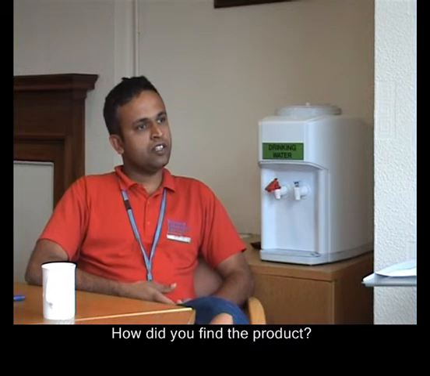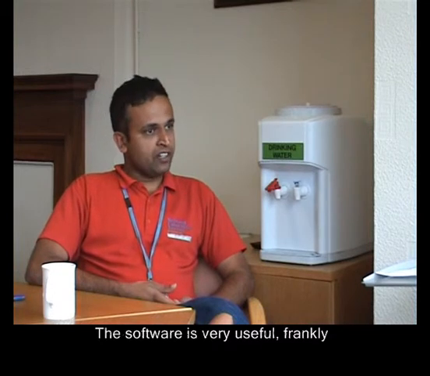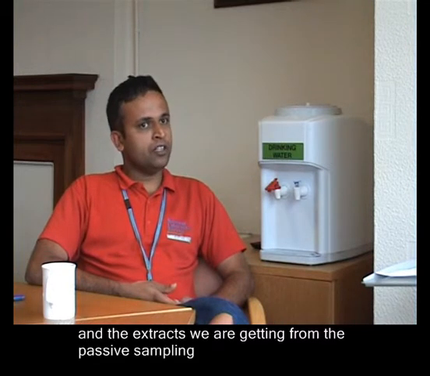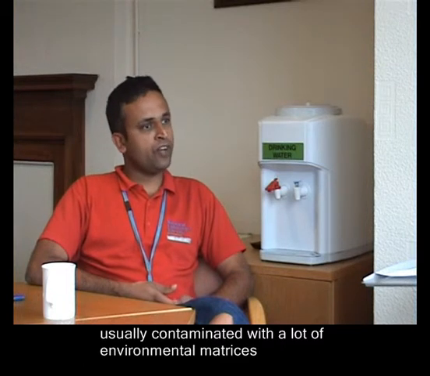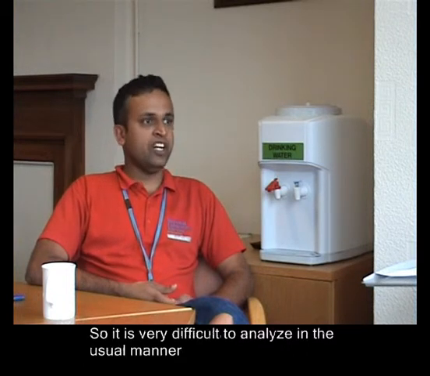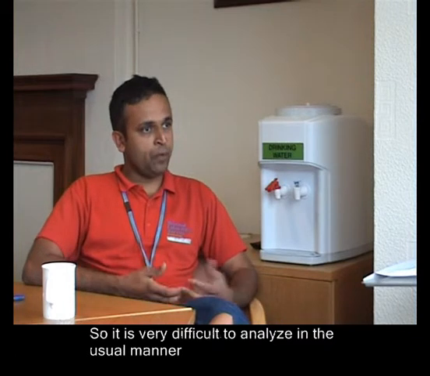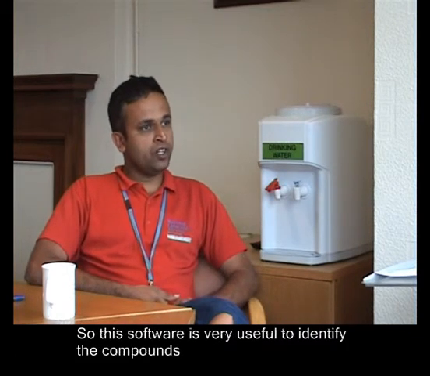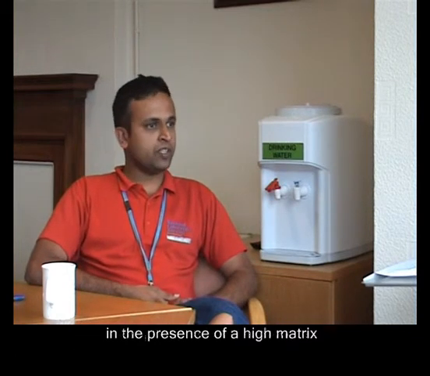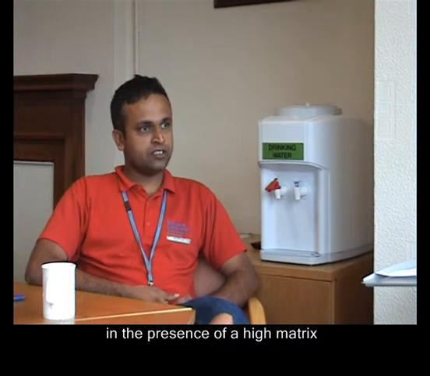How did you find the product? The software is very user-friendly, and the extracts we are getting from the passive sampling are usually contaminated with a lot of environmental matrices. So it's very difficult to analyze in a usual manner. So this software is very useful to identify the compounds even in the presence of a high matrix.